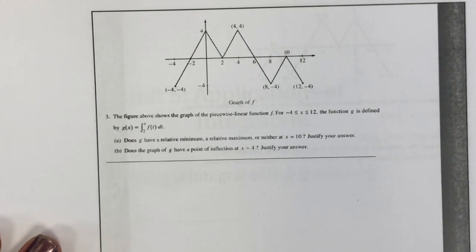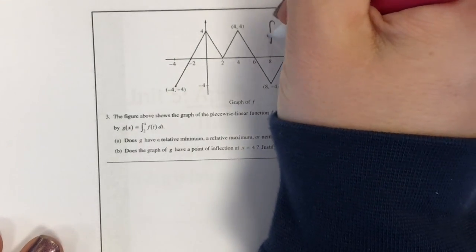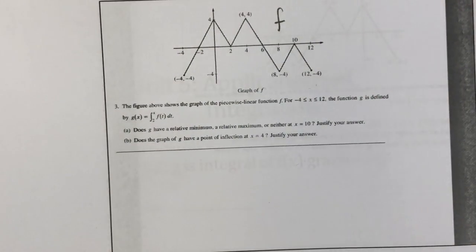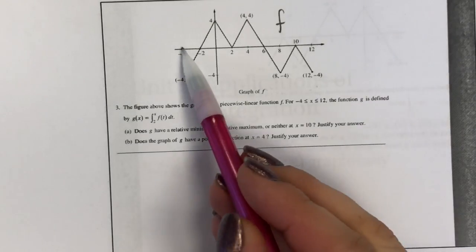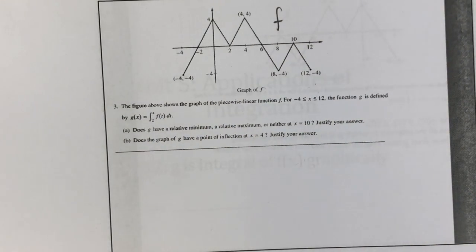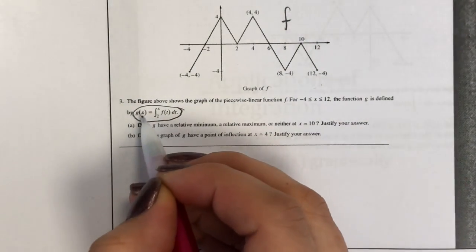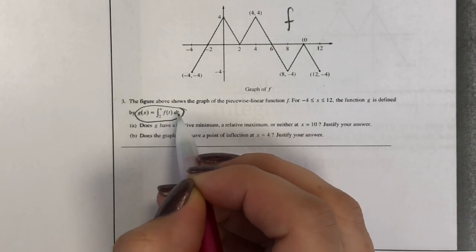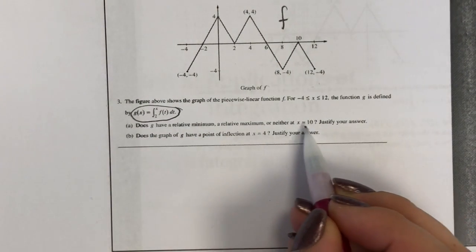All right, the figure above shows the graph of the piecewise function f. So I'm going to label this with a big F. Even though it's already labeled, I highly recommend that annotation. For -4 to 12, the function g is defined as the integral from 2 to x of f of t dt. So does g have a relative minimum, maximum, or neither at x equals 10?